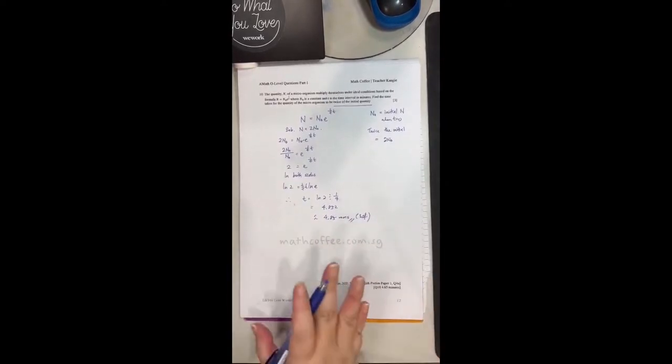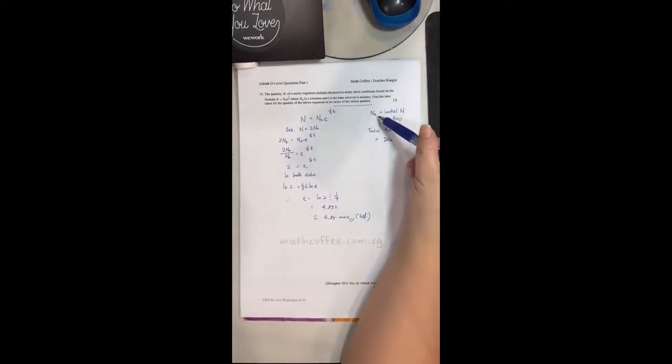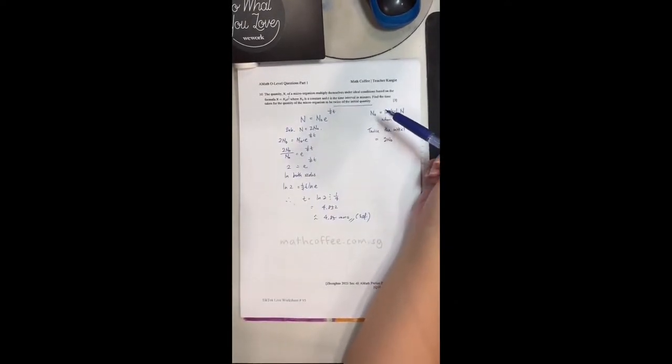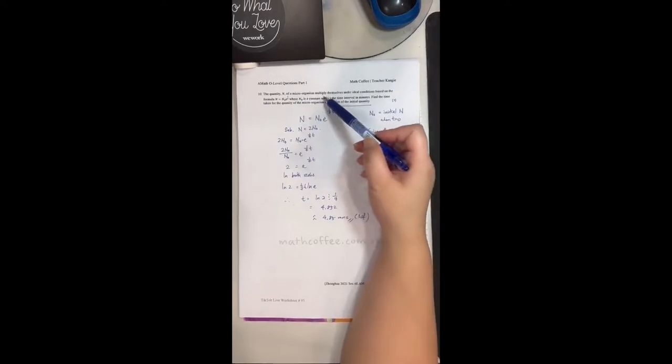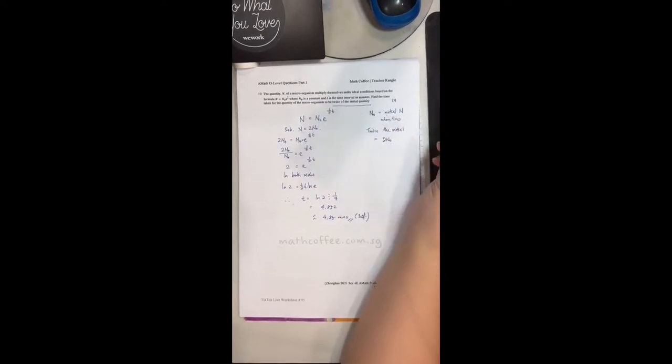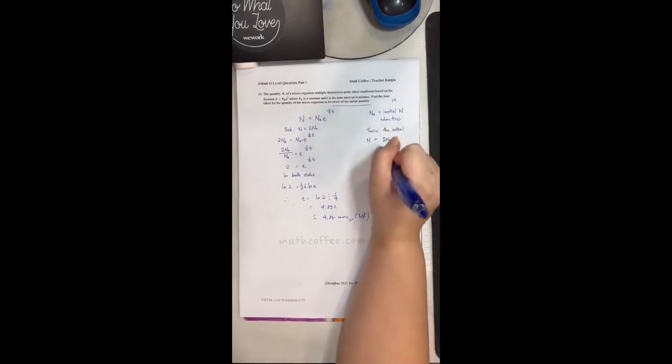Okay, so this is not a tough question. The only thing is you need to know what is this n naught thing. So n naught simply means it's just like a constant. Like for example, if I say formula y equals kx, and then I say k is a constant. So over here, n equals n naught e to the power of t over 7, then I tell you n naught is a constant. It's just that this symbol seems a bit disgusting, but it simply means it's just a variable, understand? So n naught is the initial n. So when they say twice the initial, it means that my n equals 2 n naught.